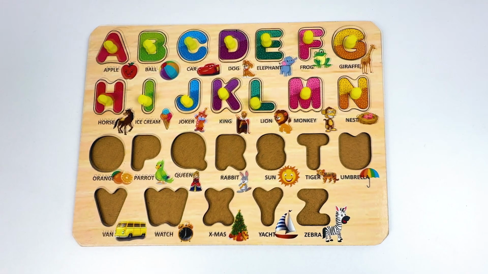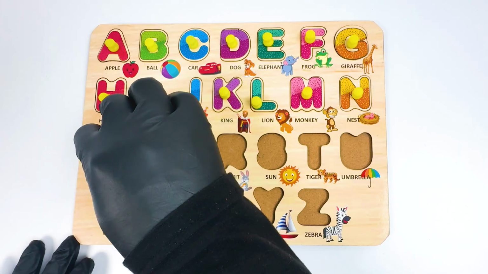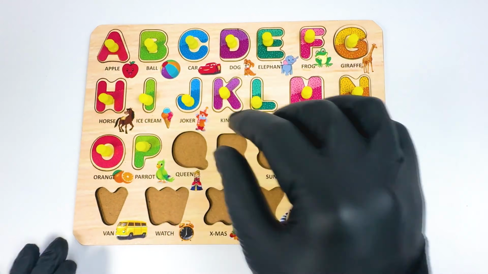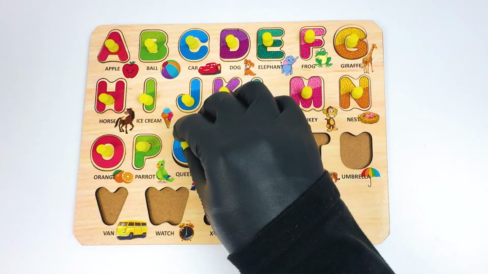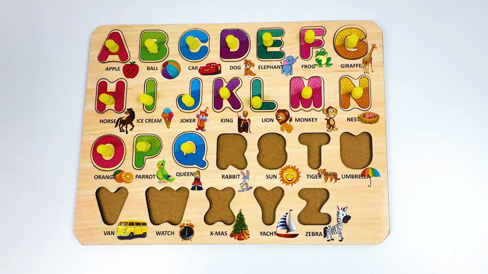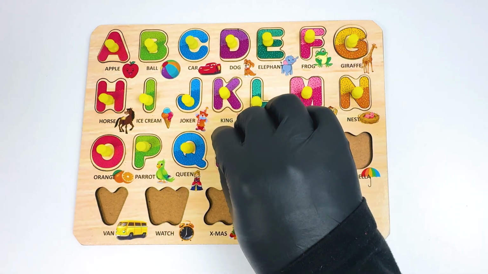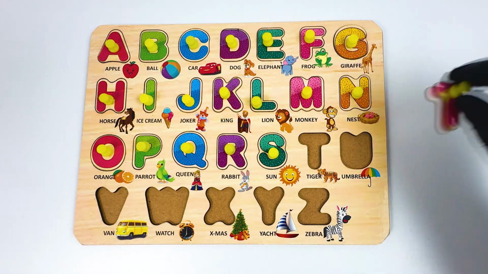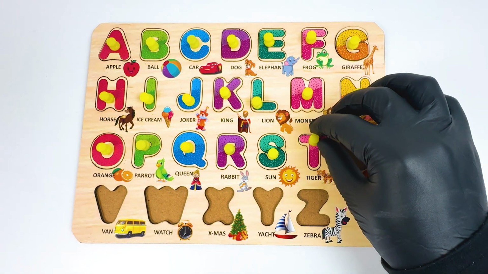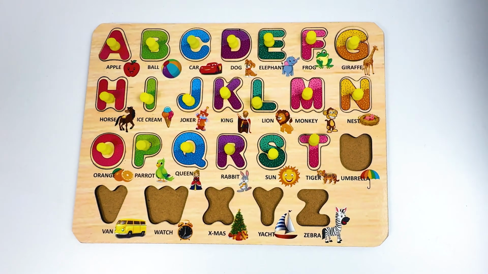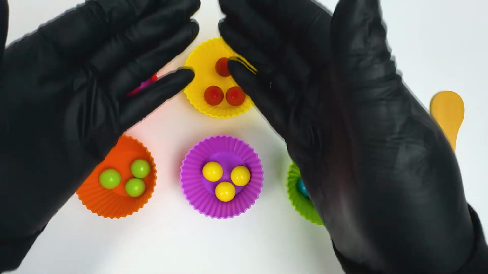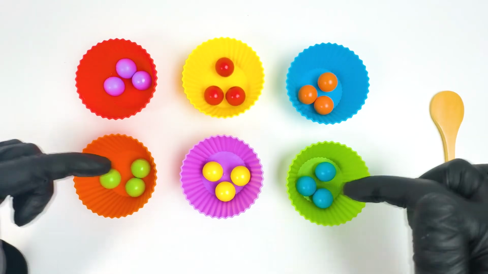Let's place them. O, P, Q, R, S, T, U. Now we have colorful cups again.